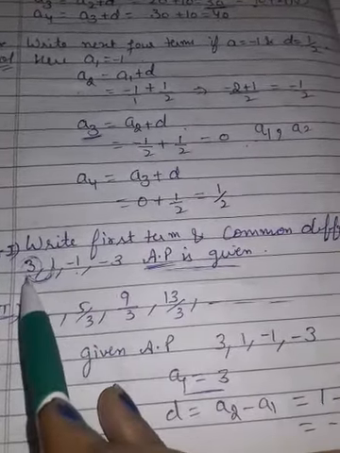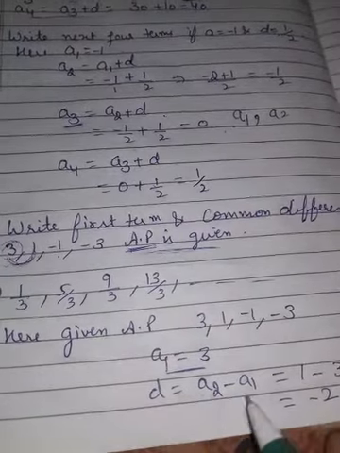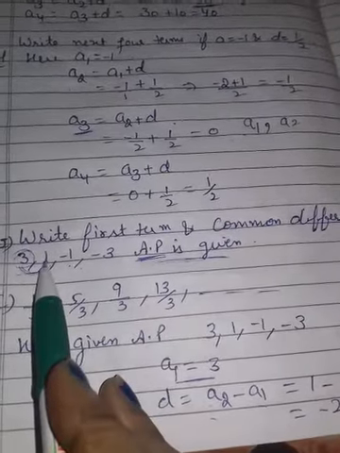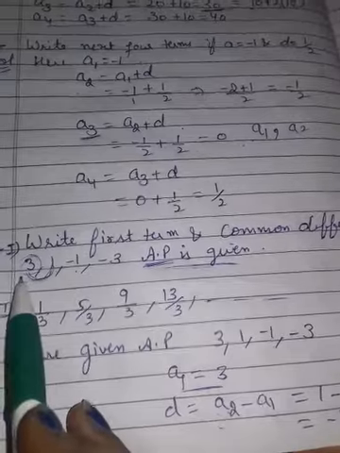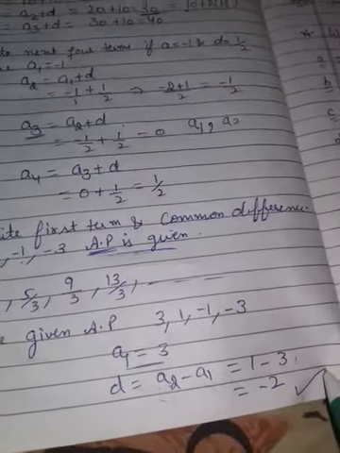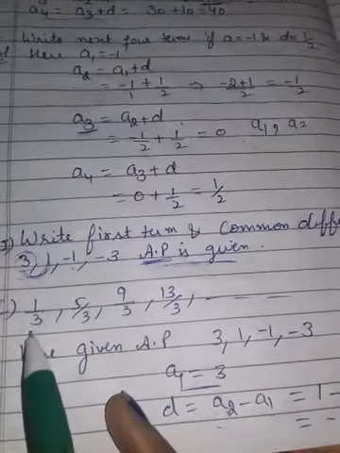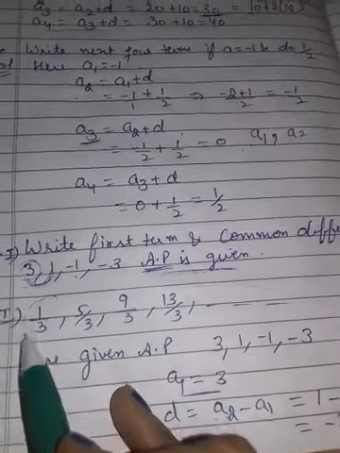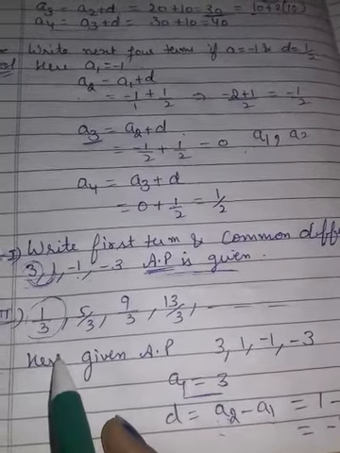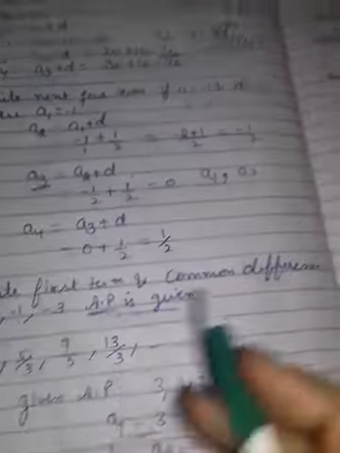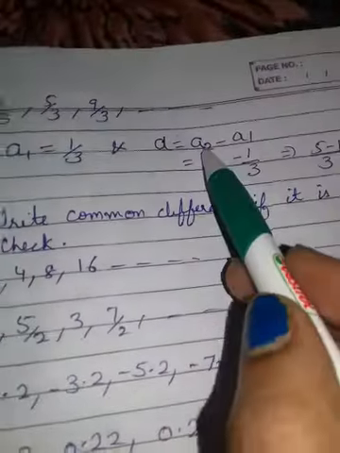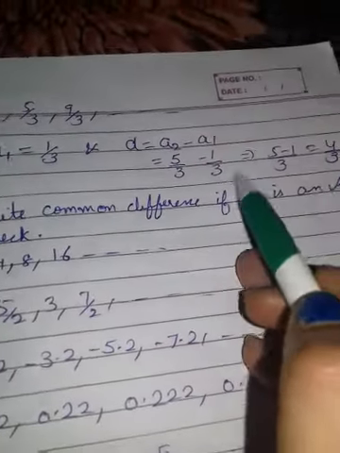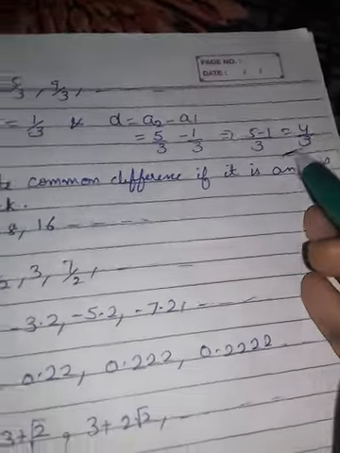So we only check A2 minus A1. A2 is your second term, 1, and A1 is 3. 1 minus 3 is minus 2. Now for this one, what is A1 here? 1 by 3. D is A2 minus A1, as I discussed, so I put 4 by 3.